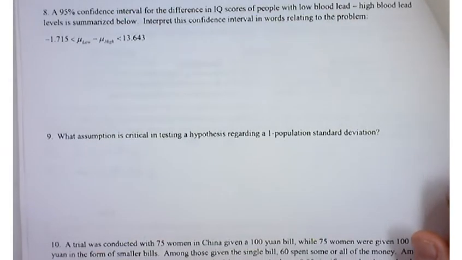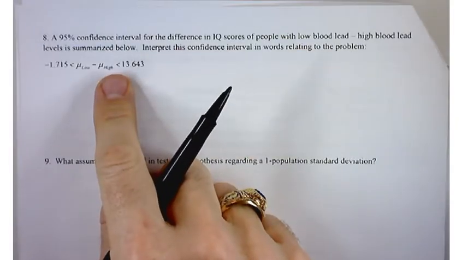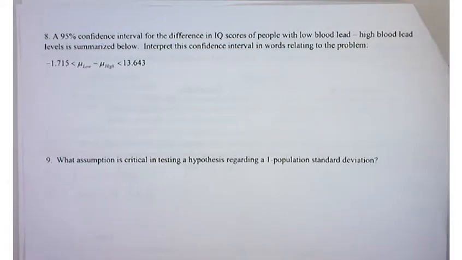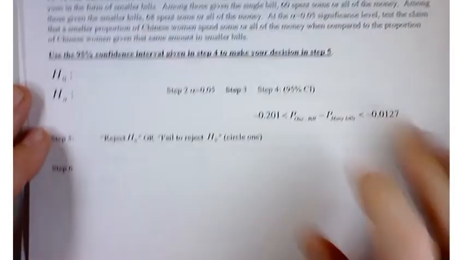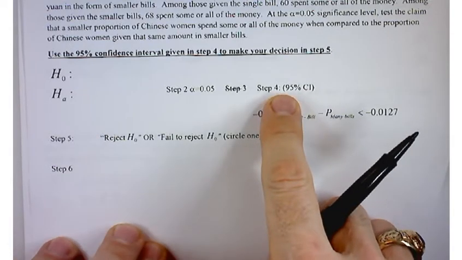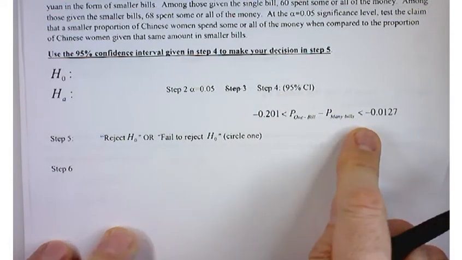Go ahead. No, this one I'm just asking you to interpret the confidence interval. Yeah, but I'm also giving you a little heads up because I could give you a hypothesis test like this, where instead of a p-value in step 4, I give you a confidence interval.